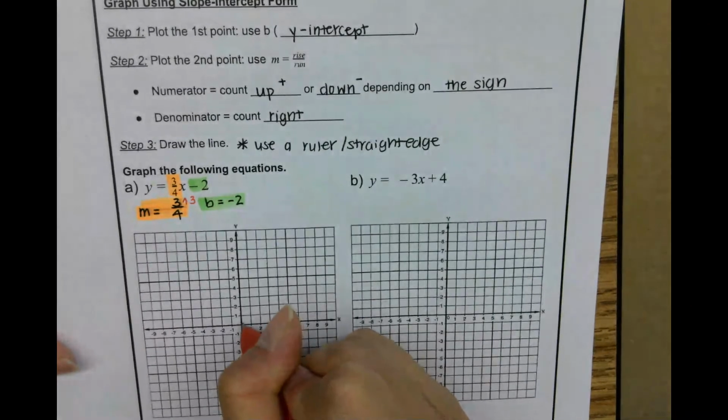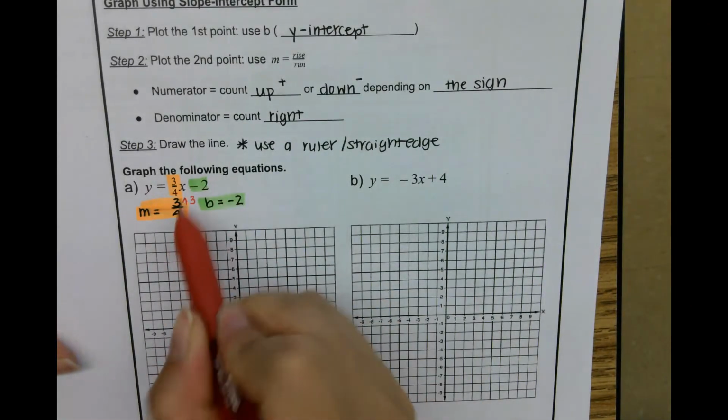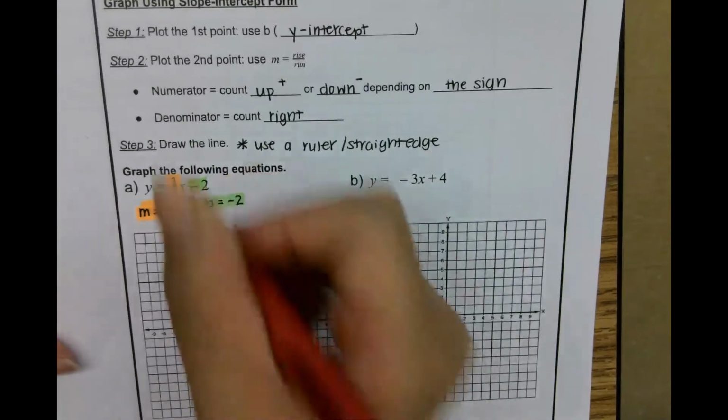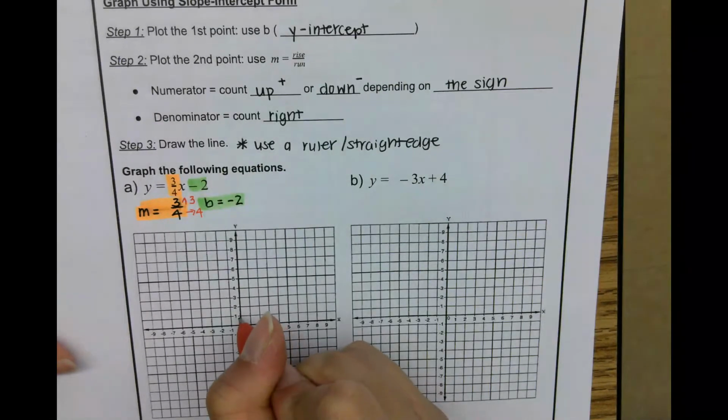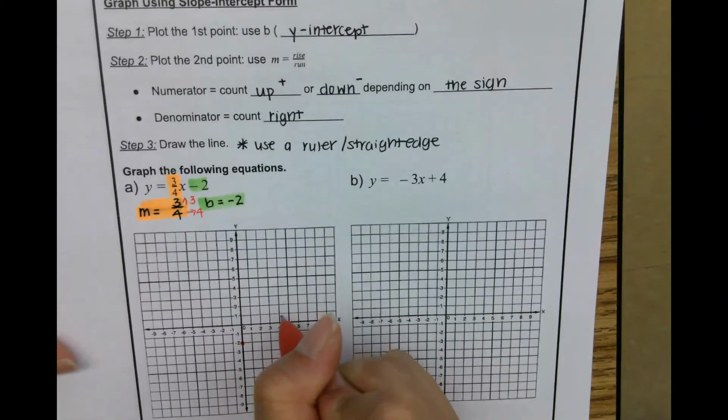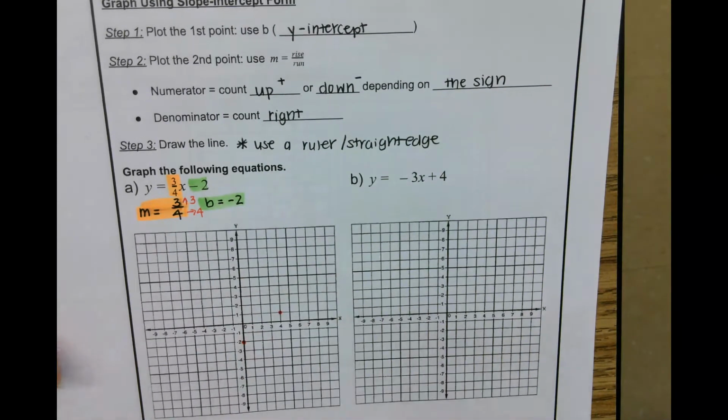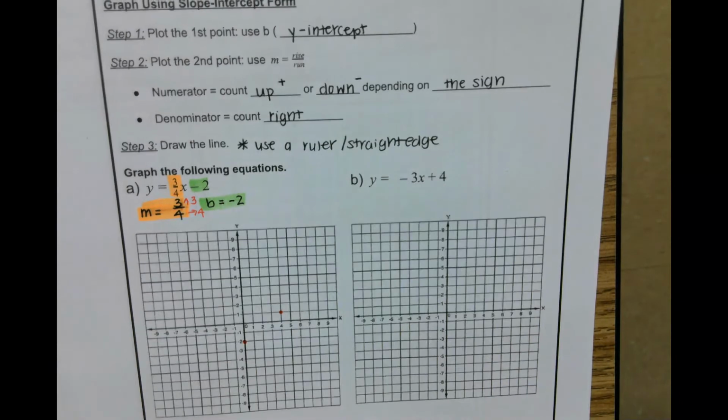1, 2, 3. And then the denominator, the number on the bottom, I'm going to count right. So I'm going to go right 4. Okay, so up 3, 1, 2, 3, right 4, 1, 2, 3, 4. Then I'm going to use my ruler to connect.